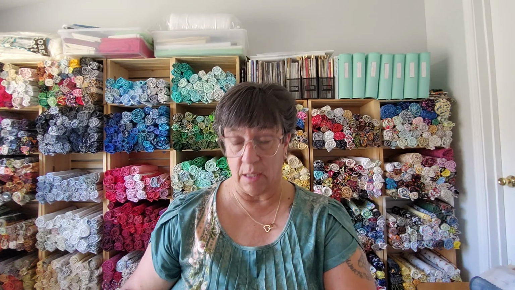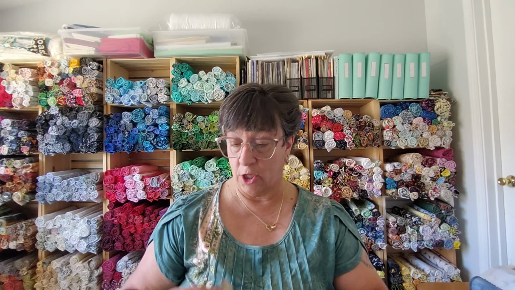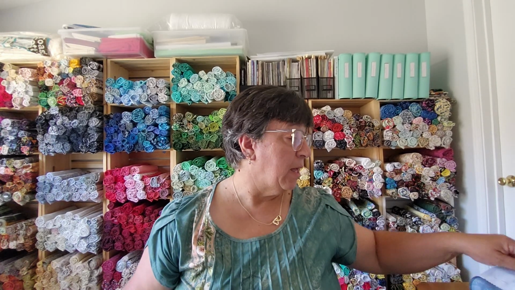And the way hers came out, if you are not watching Floss Paper Scissors, you need to go over there and find the video that she shows when she finished her peacock, because it is gorgeous. I love it. So I am using her full conversion, and this will be in my rotation pretty soon.